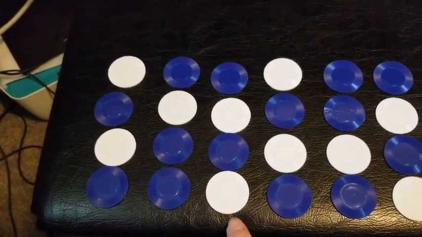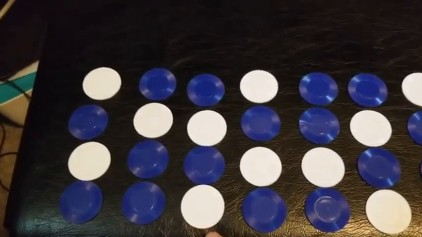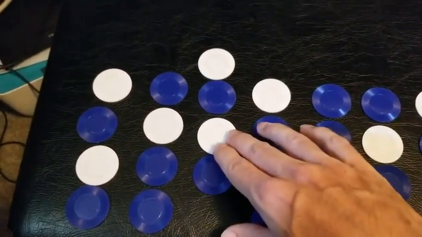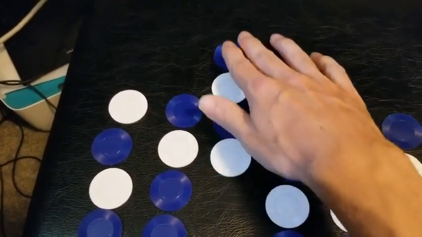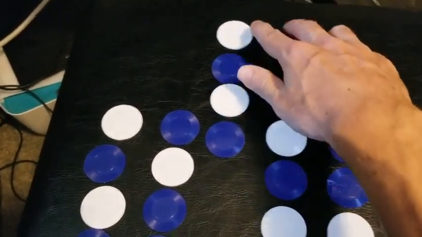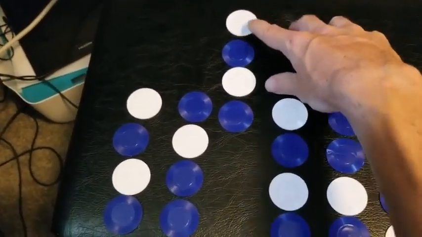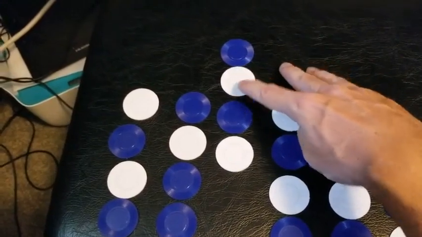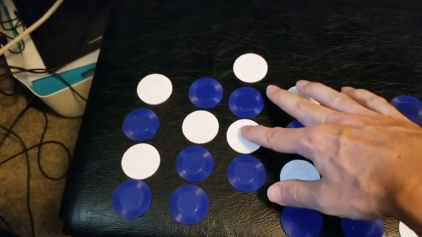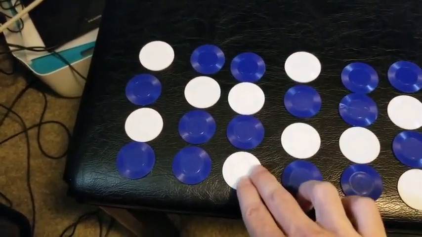For our third position chord, the E major 7, E, G sharp, B, D sharp, G sharp, B, D sharp, and E, B, D sharp, E, G sharp, and D sharp, E, G sharp, B. Moving back down, we have B, G sharp, E, D sharp, G sharp, E, D sharp, B, E, D sharp, B, G sharp, and D sharp, B, G sharp, E.